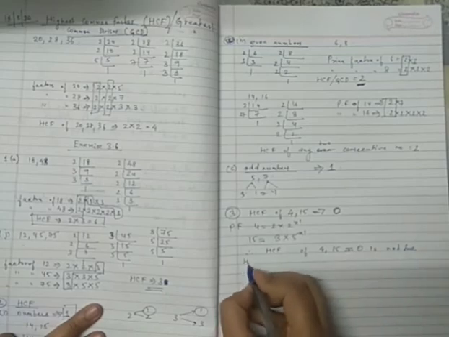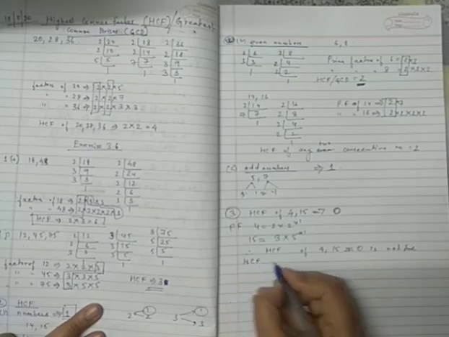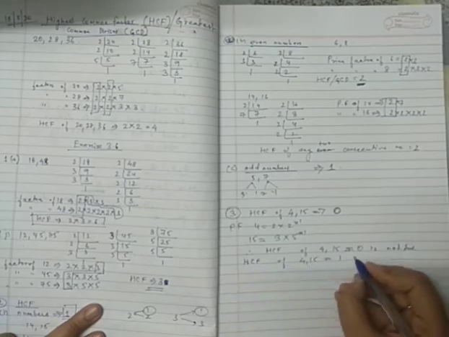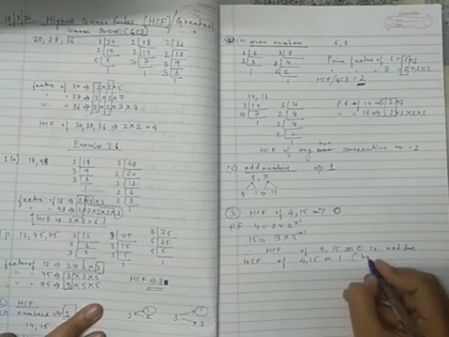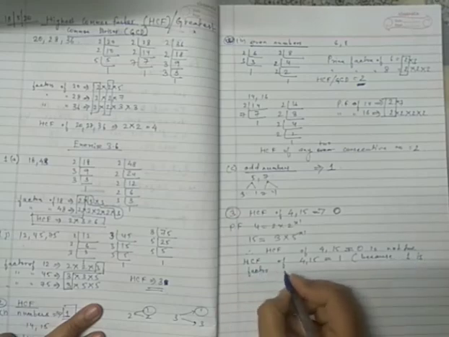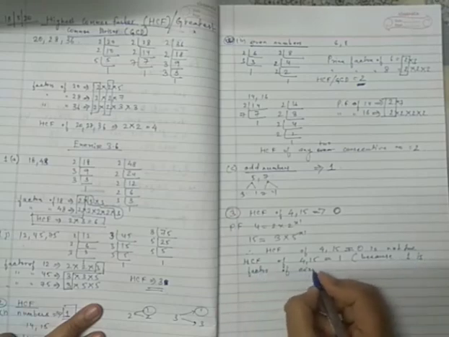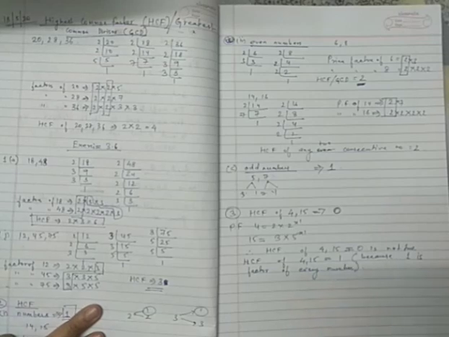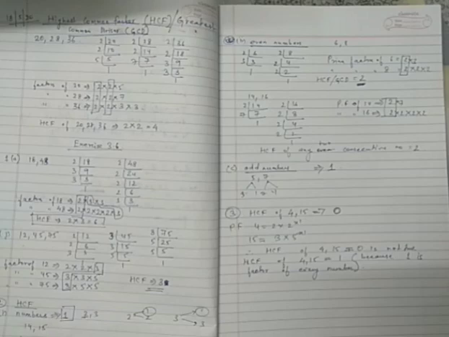So what will be the answer? They have asked, if not, what is the correct answer? HCF of 4 and 15 is equal to 1. You will give the reason: because 1 is a factor of every number. Understood, children? Do these two questions in your notebook. Thank you.